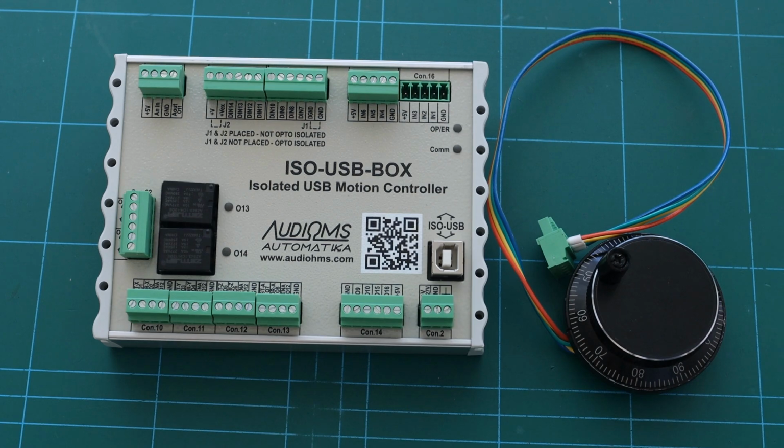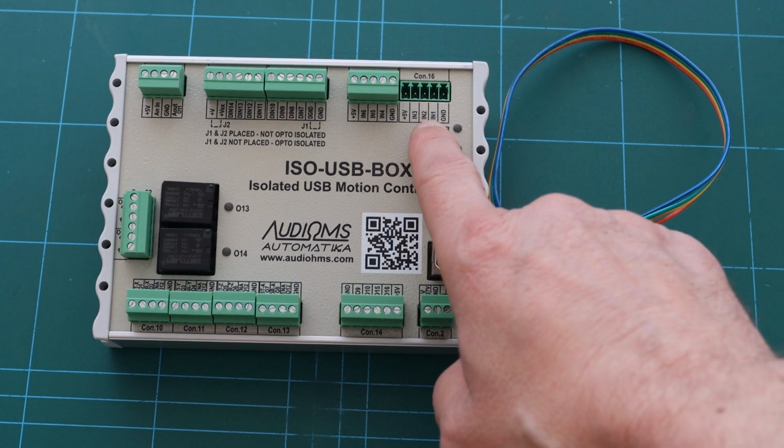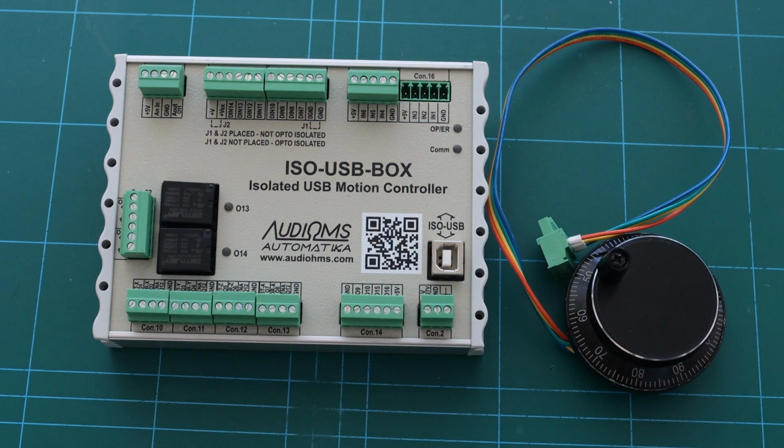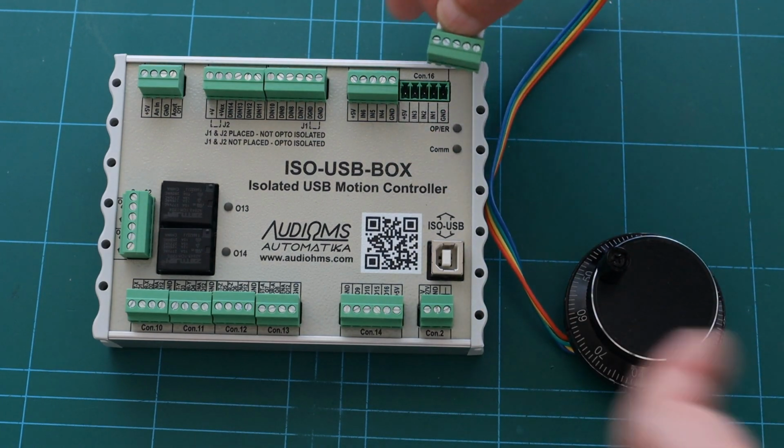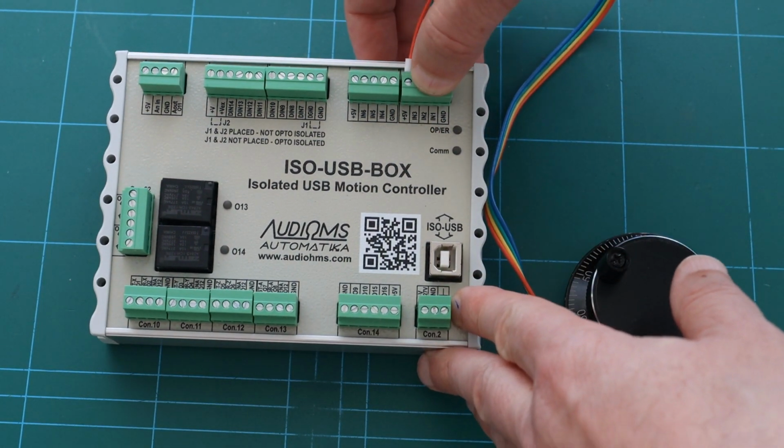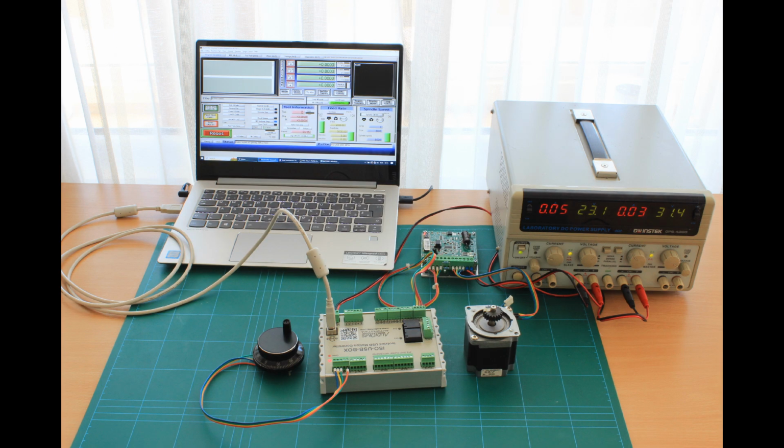The encoder is connected to the connector marked as CON16 on the motion controller. The A and B outputs on the encoders are connected to the input 1 and 2. Ground and 5-volt power supply are also available on this connector. So let's put connector from the encoder previously prepared. The test system is shown in this photo.